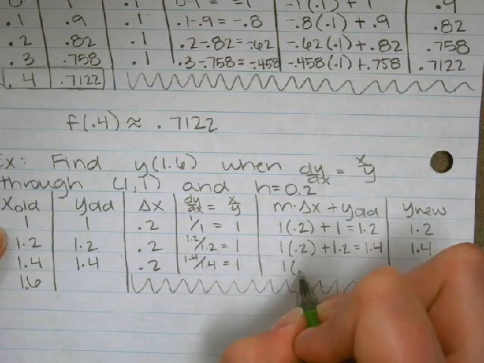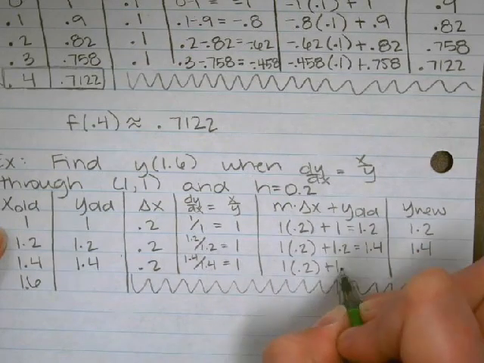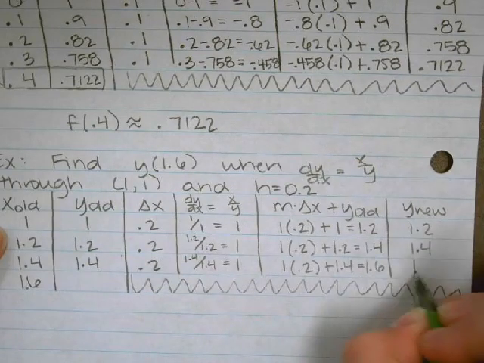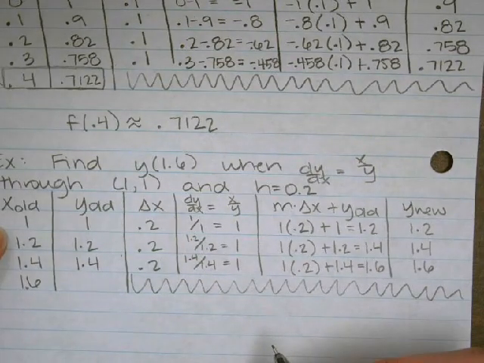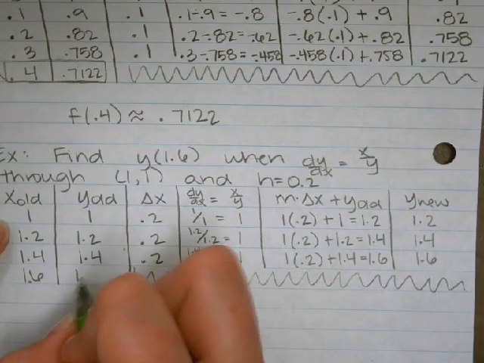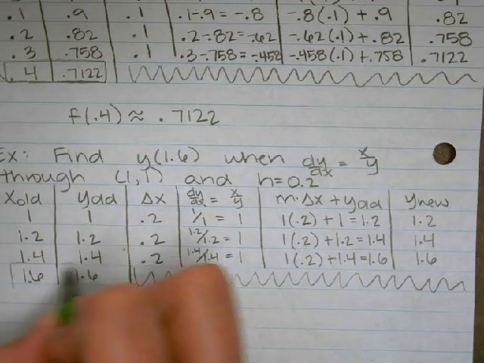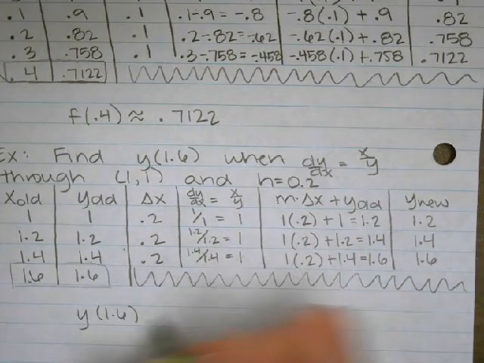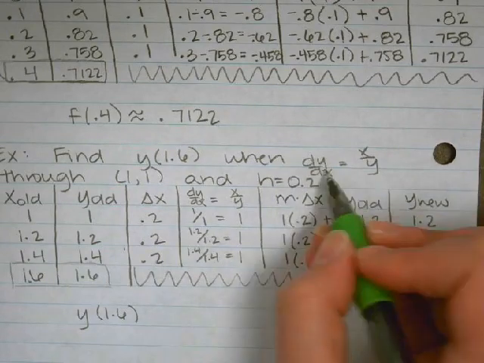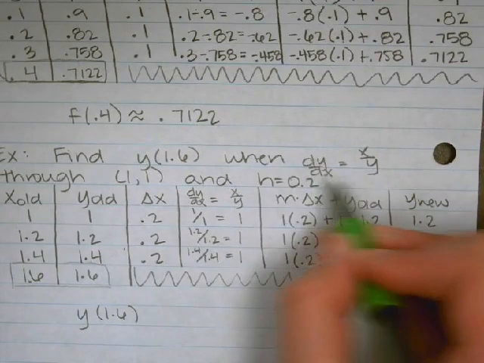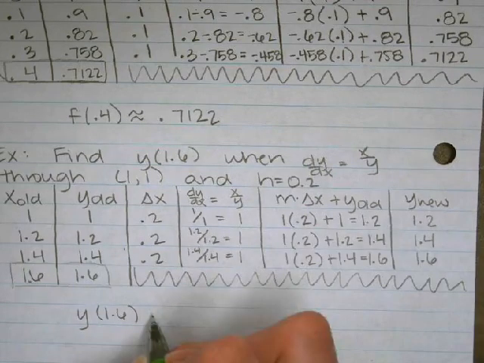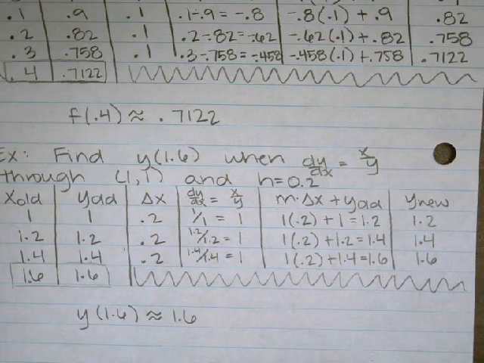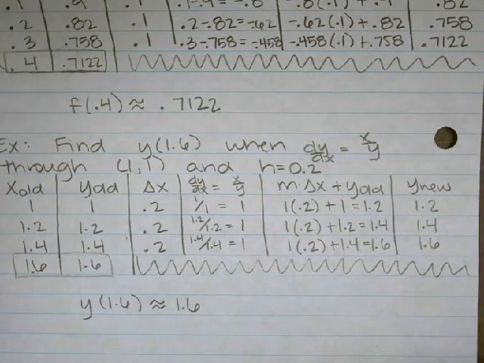My slope times my change in x plus my old y value equals my new y value. And here's my answer right in here. So I know that if I take the function that is represented by this specific solution of that differential equation, if I take that specific function and I evaluate it at 1.6, I get approximately 1.6. It's not the exact answer, but it's pretty close to what it should have been.